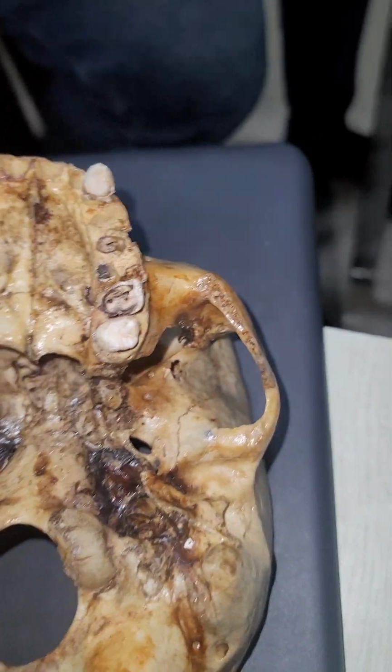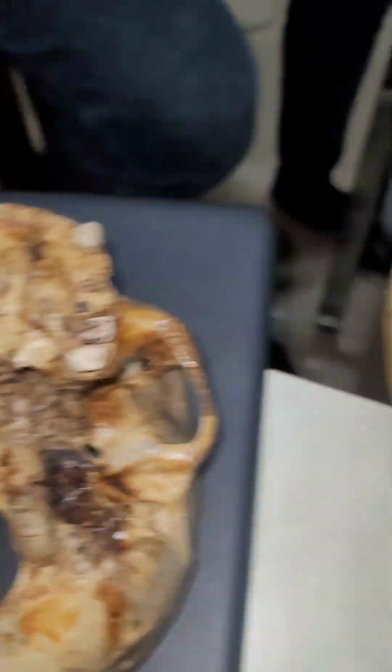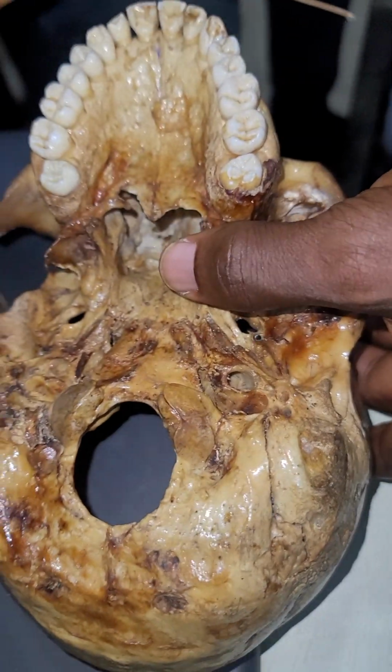All these skull bones are not as fine now. This one is not even showing it. So go on with this now.